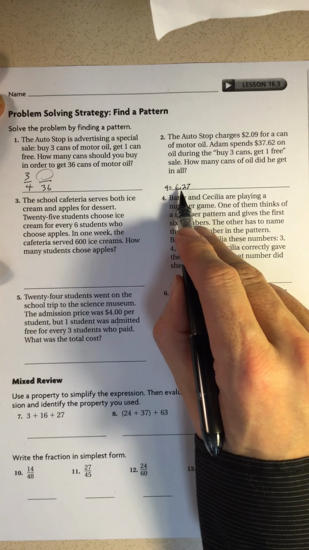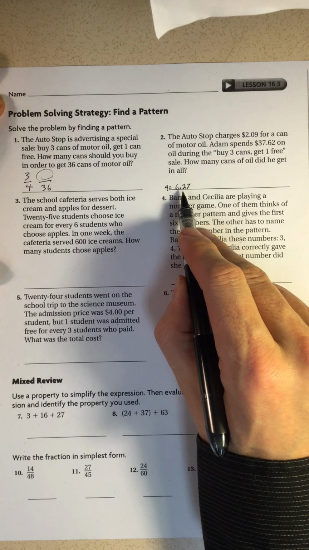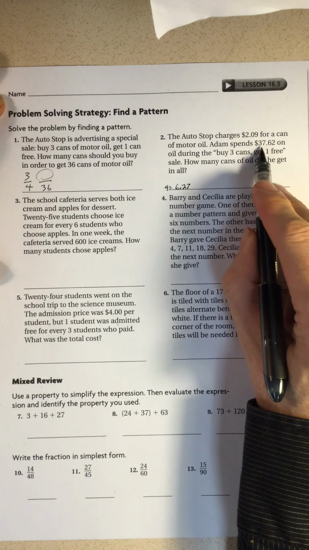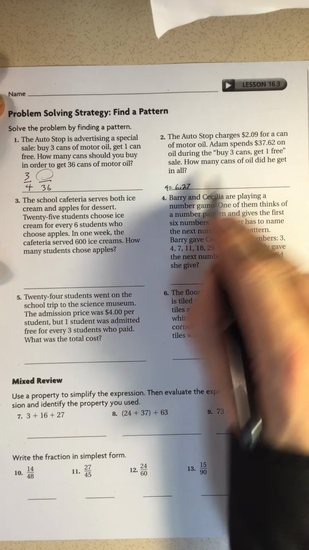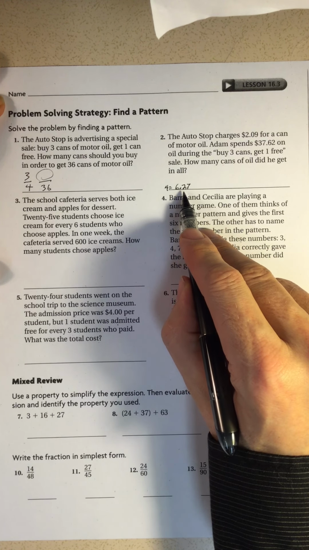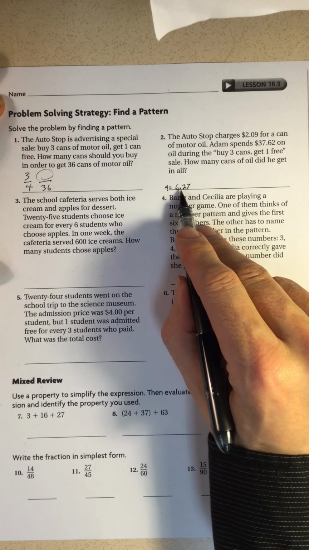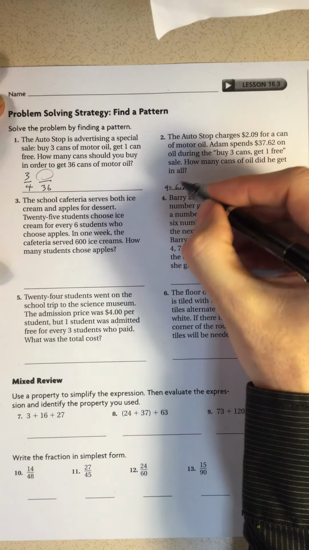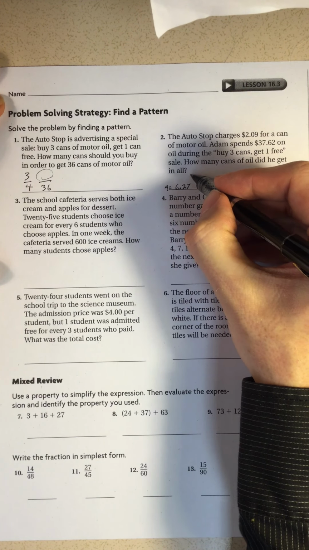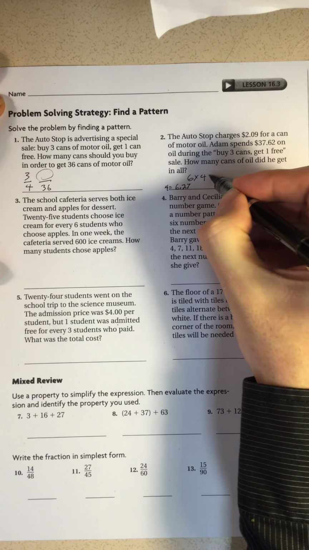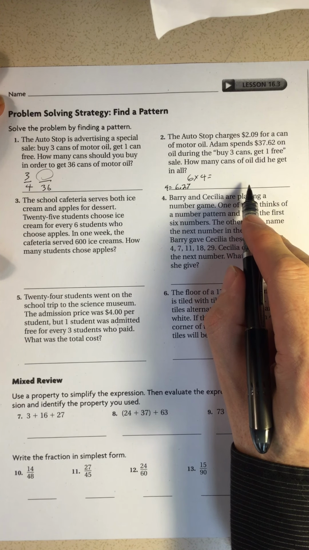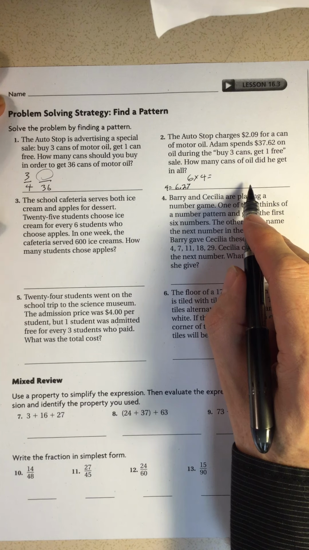But how many times do you have to spend that much money? So you spent a total of this much money. So you'd have to spend this 6 times, because 6 times 6.27 equals 37.62. So if you bought 6 groups of 4, that's 6 times 4. And that's going to give the answer for how many cans of oil he got totally.